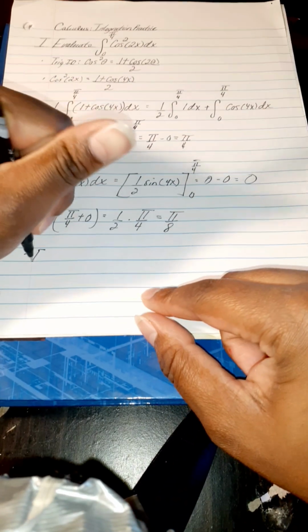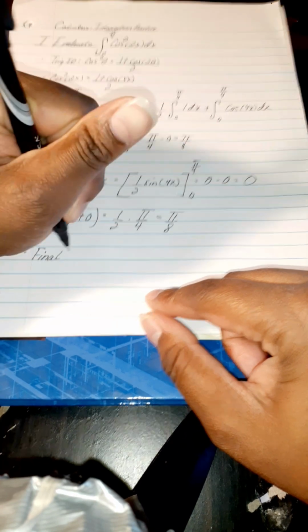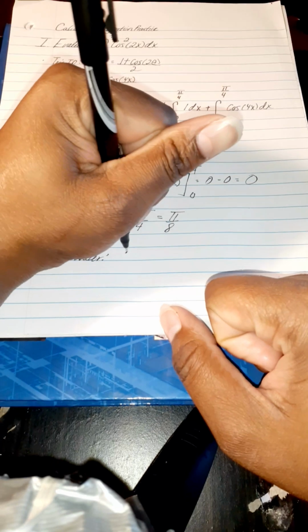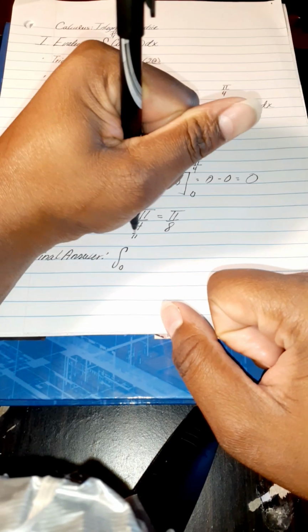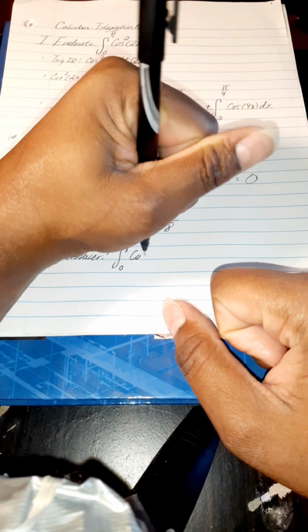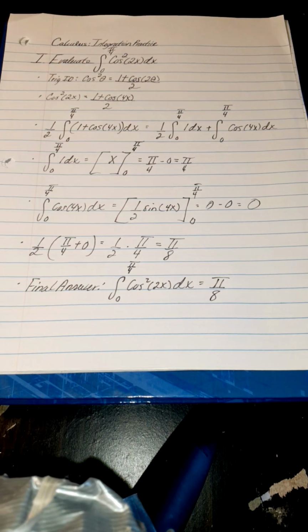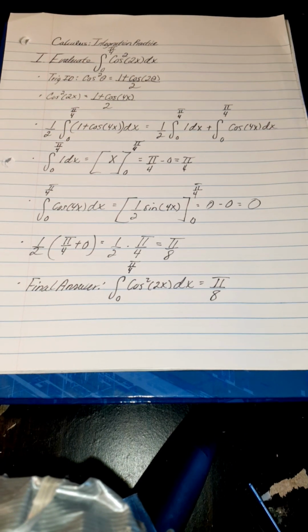So your final answer for this trig integral, hopefully everything made sense. We were asked to evaluate the integral from 0 to pi over 4 of cosine squared of 2x dx, and your answer here is going to be pi over 8. And that's your solution.